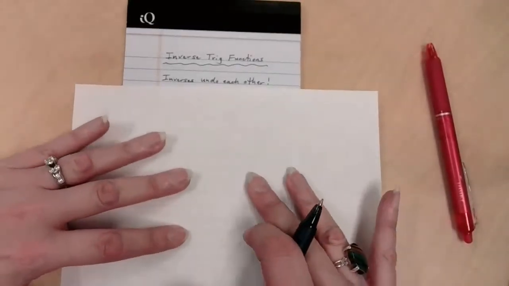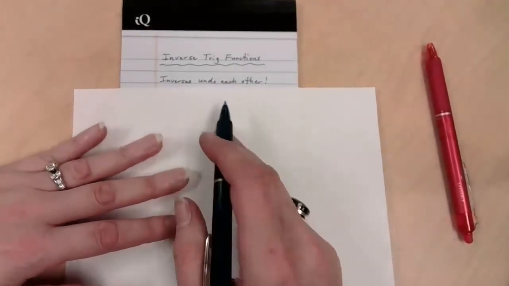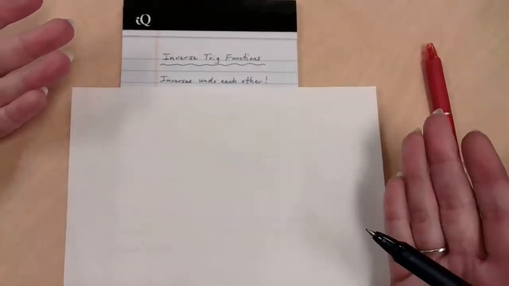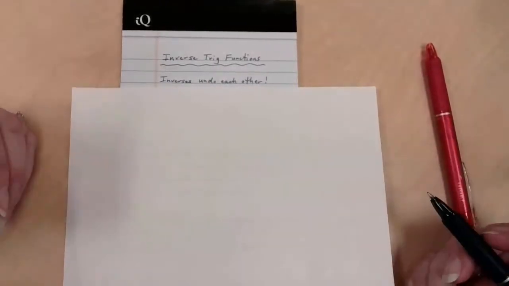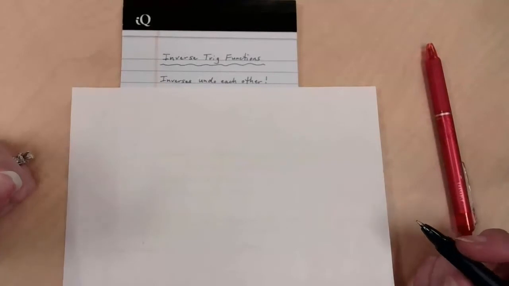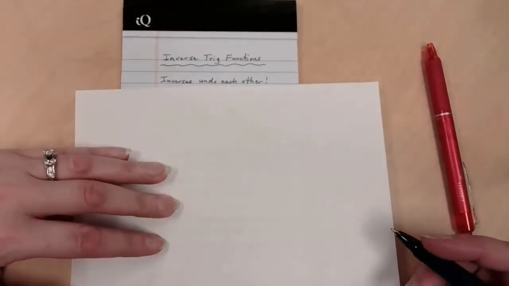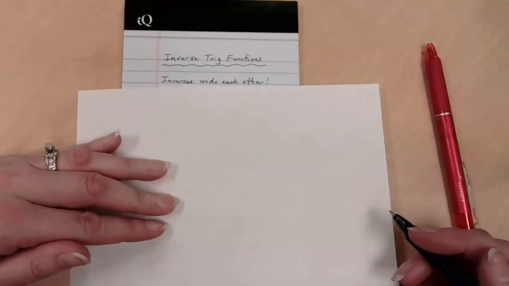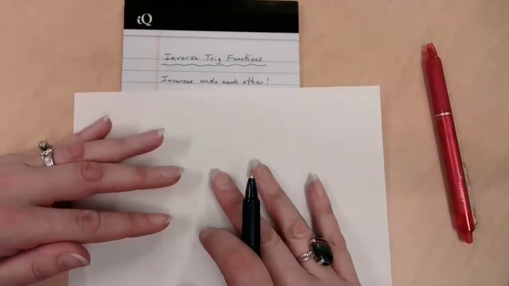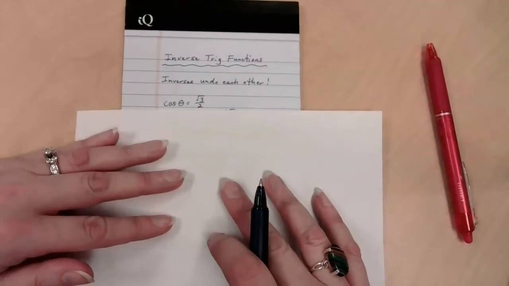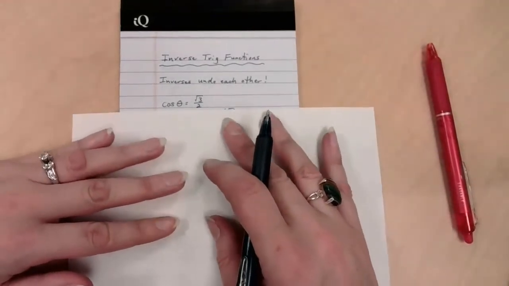Alright, we're going to start with this idea that inverses undo each other. So positive, negative will undo each other. Multiplication, division will undo each other. Logarithm undoes exponential stuff. You remember that, right? So what will undo a trig function? Interesting. So let's say I've got this equation right here because, believe it or not, that is an equation.